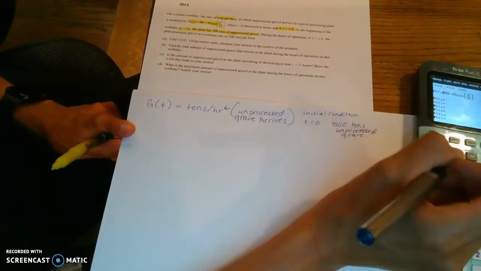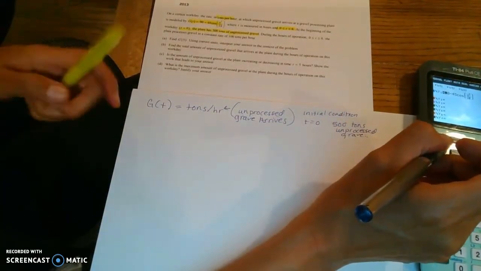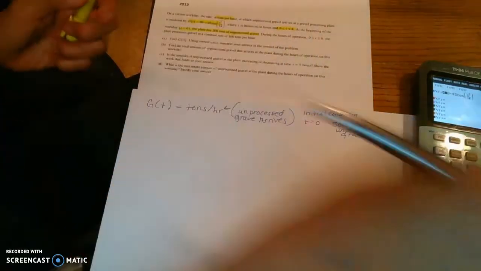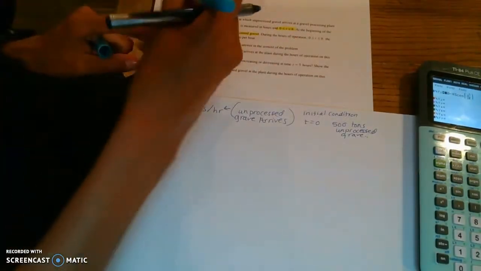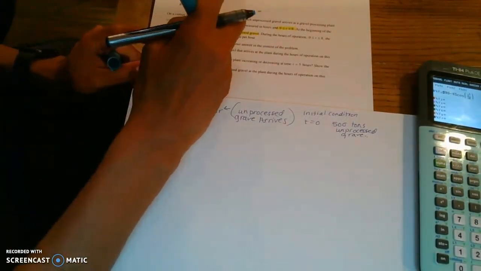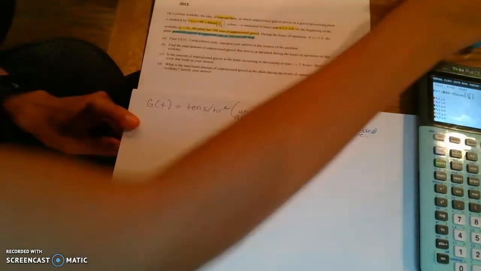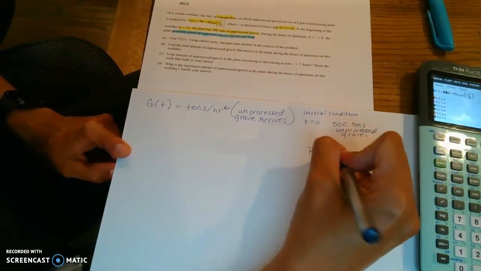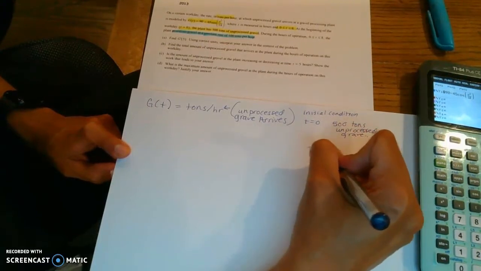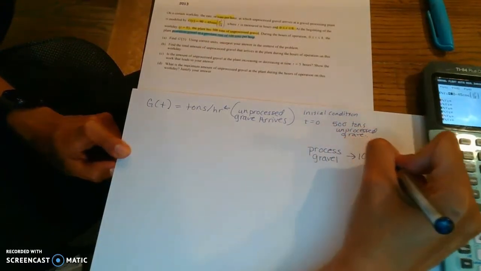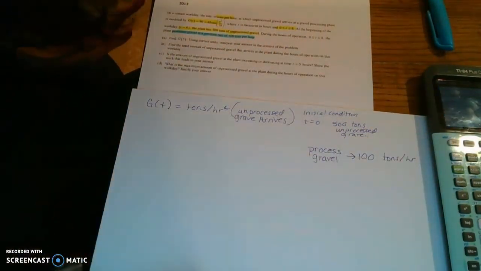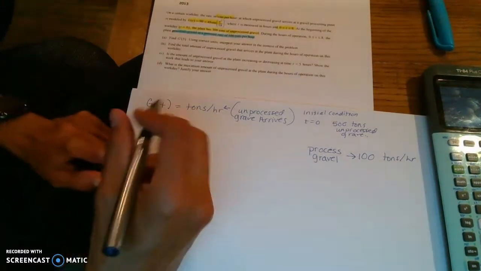Then they go on to say that during the hours of operation, 0 to 8, the plant processes gravel. So now this is another problem. The plant is now processing gravel at a constant rate of 100 tons per hour. That's a constant, and this is a different function. Processing the gravel is happening at 100 tons per hour. Always have all your information written down, and then we can get started.